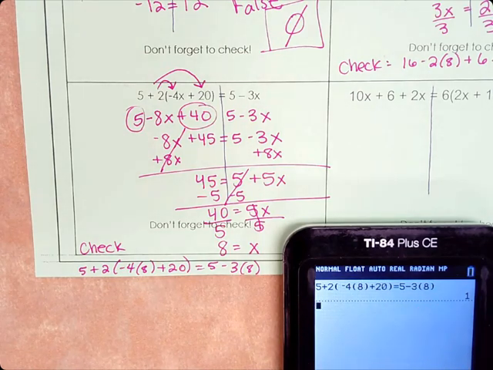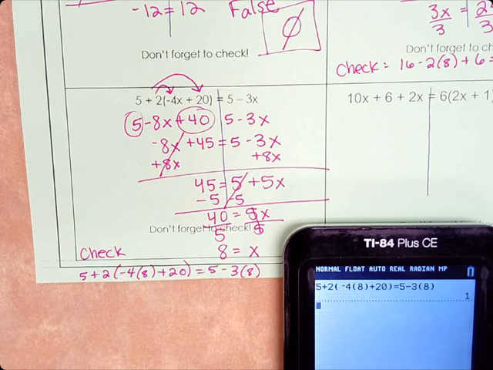That's the best thing to do, and then check and make sure you did the problem right. So that one worked.